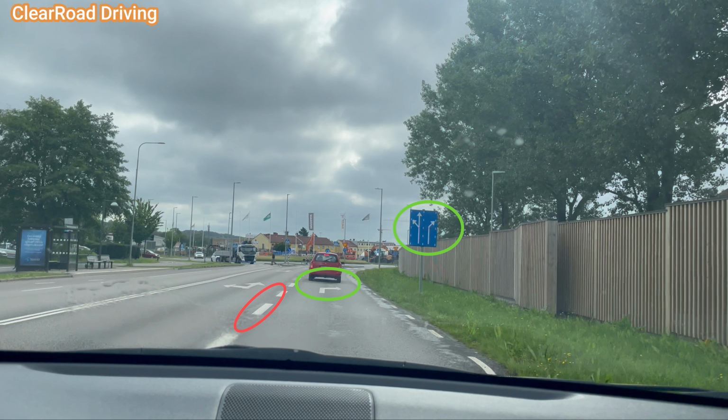Here, I see the road mark that reserves the right lane to be used only for turning right. So I will have to switch to the left lane in order to go straight.